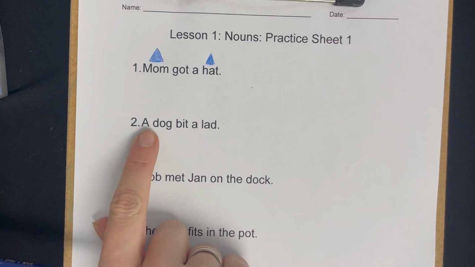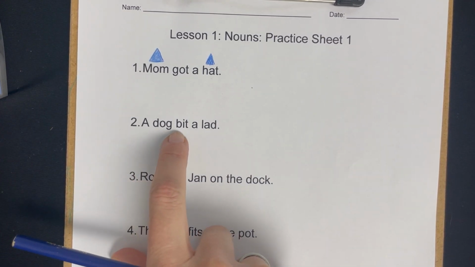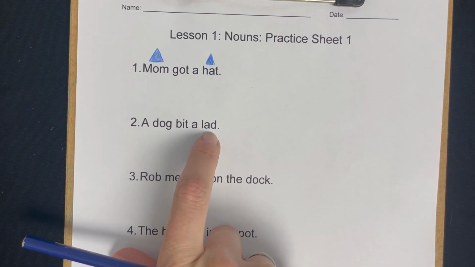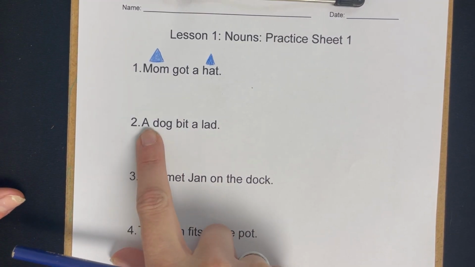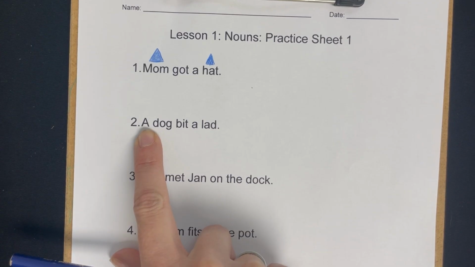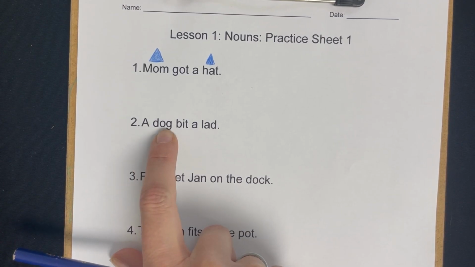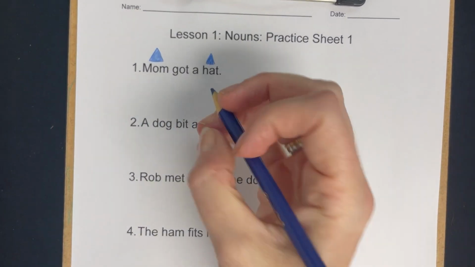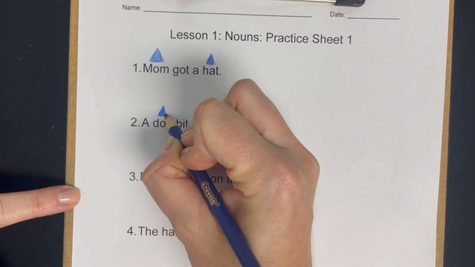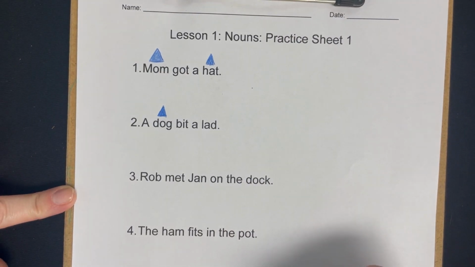Number 2 says, a dog bit a lad. A lad is just another word for boy. Let's start with the word A. I'm not exactly sure what A is yet, but I know it's not a person, place, thing, or animal. So I'm going to skip to dog. Person, place, thing, or animal? Definitely an animal. Dog is a noun. So we're going to mark it with a blue triangle. Just like this. So yours should look like mine.